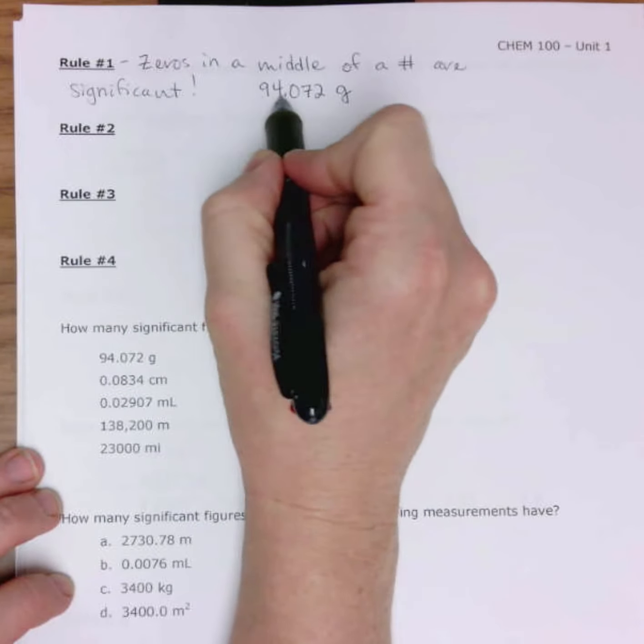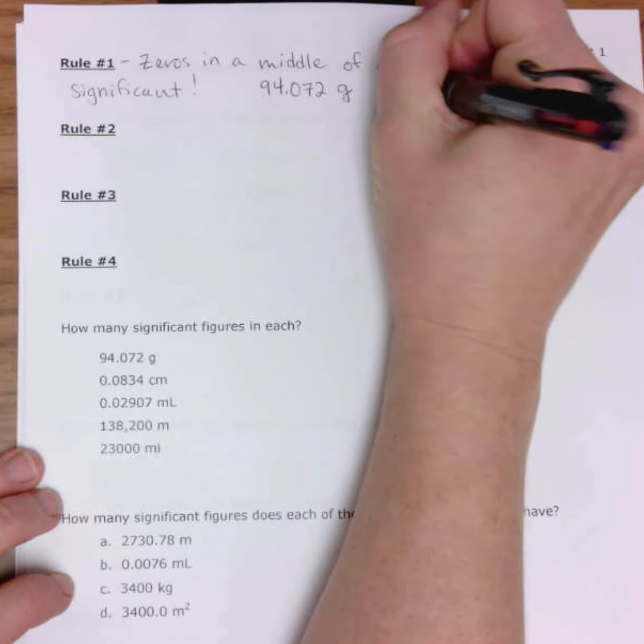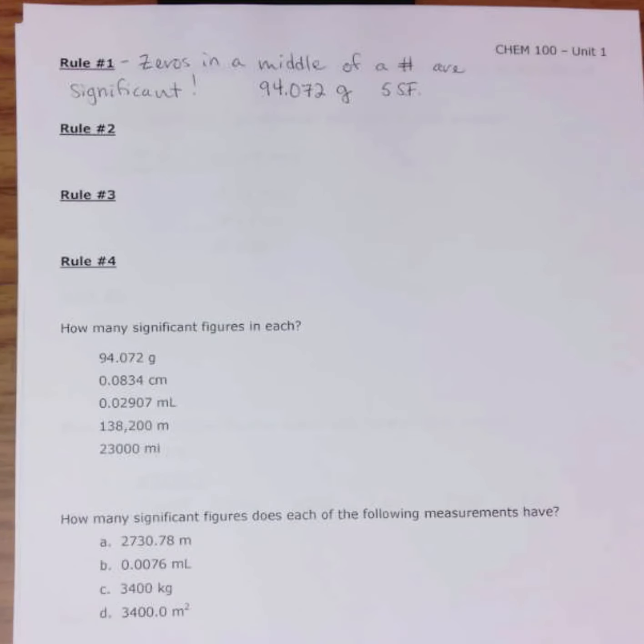This has 1, 2, 3, 4, 5 sig figs. Okay, rule number 2. Zeros at the beginning of a number are not significant. They are placeholders.